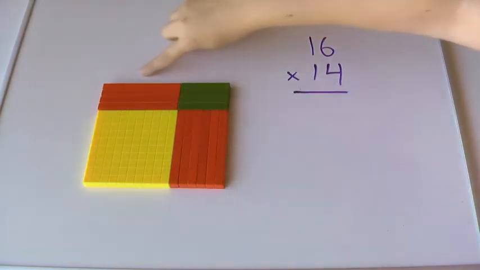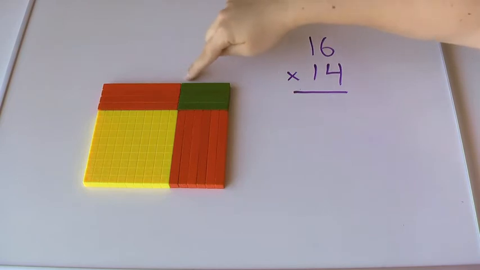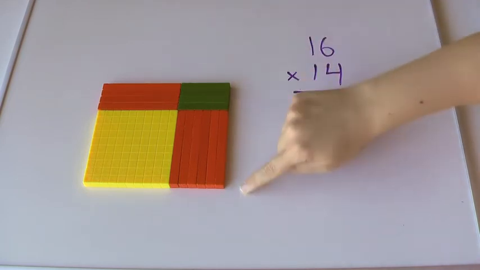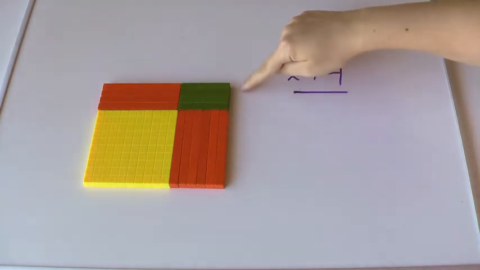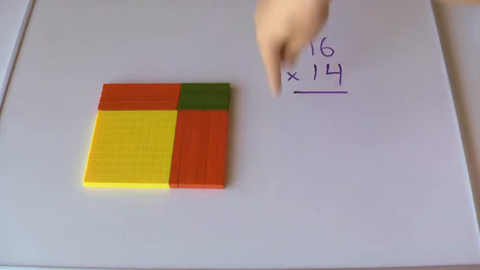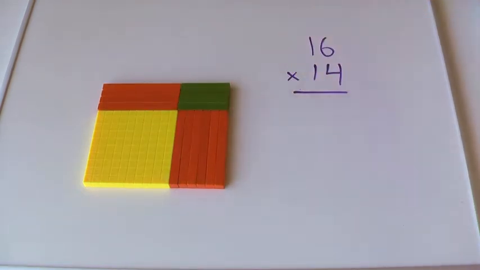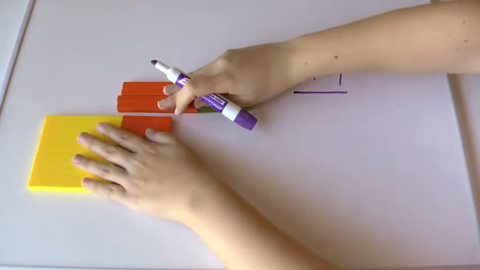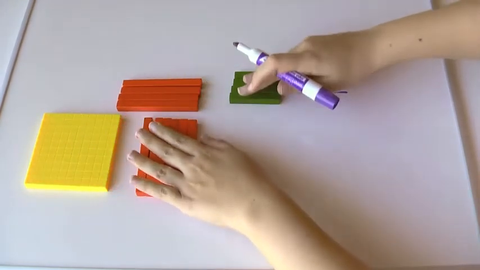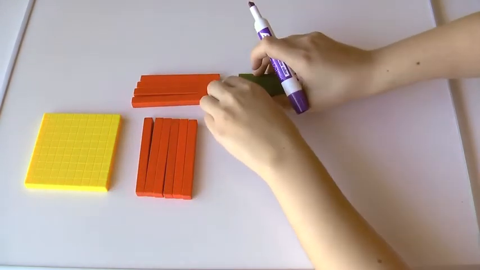Okay, 16 times 14. So we have 16 across, there's 10 and 6, and we have 14 up, 10 and 4. So we've made a rectangle with 16 on one side and 14 on the other. So what we are going to do is pull these apart like so.